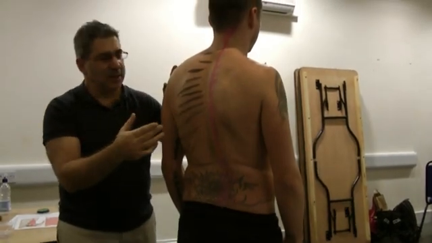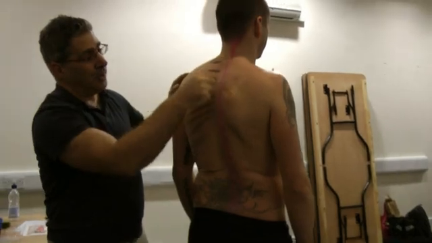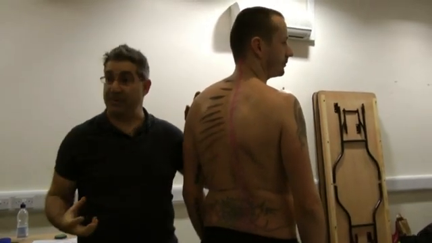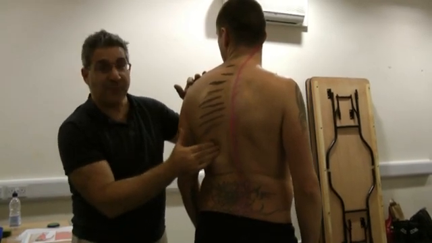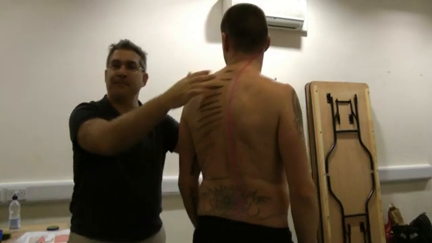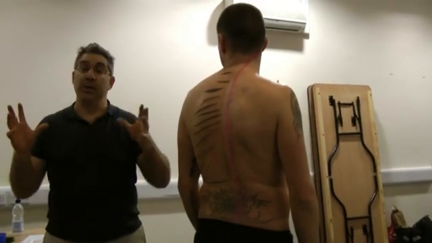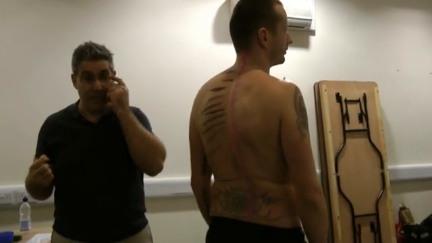The ribs would be also on the other side, and this muscle attaches not only to the vertebra, but also to the ribs. It's kind of lifted all the time, and you can feel it quite nicely all the way up. Erector spinae. We'll use it a lot in massage. Very much needed.